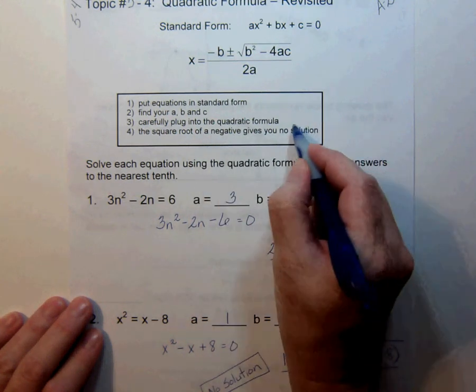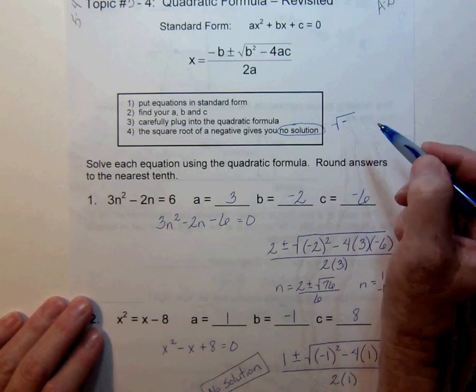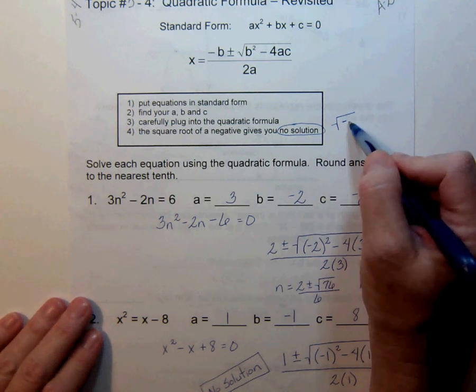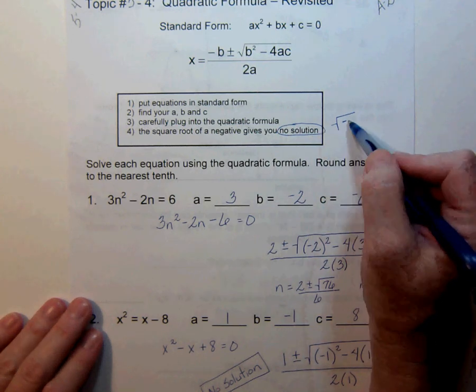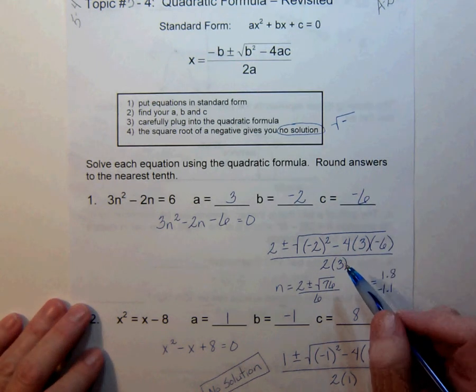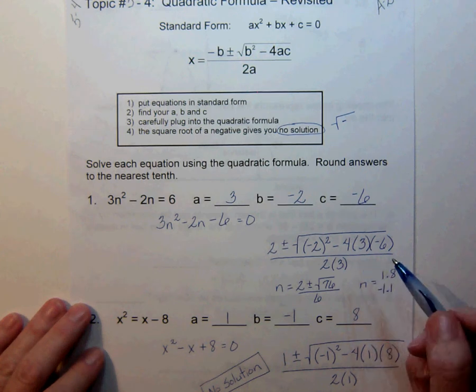So you do need to remember that. If you have a square root sign with a negative under here, you will have no real solutions. You'll learn in Algebra 2 that there are solutions, but they're not real. They're called imaginary. So anyway, let's look at the first one. Solve each equation using the quadratic formula and round the answers to the nearest tenth.